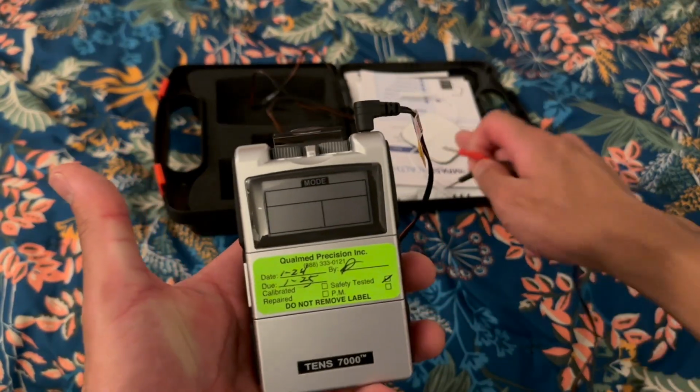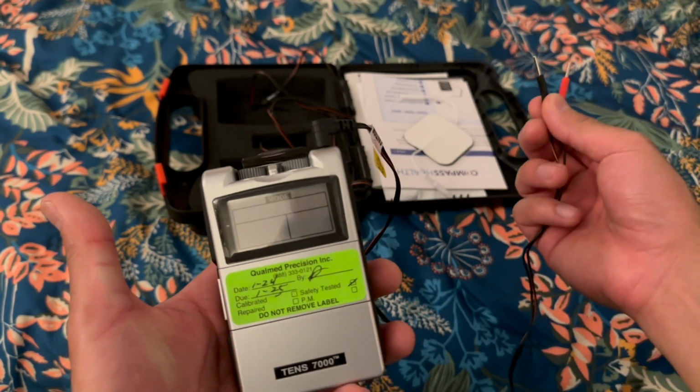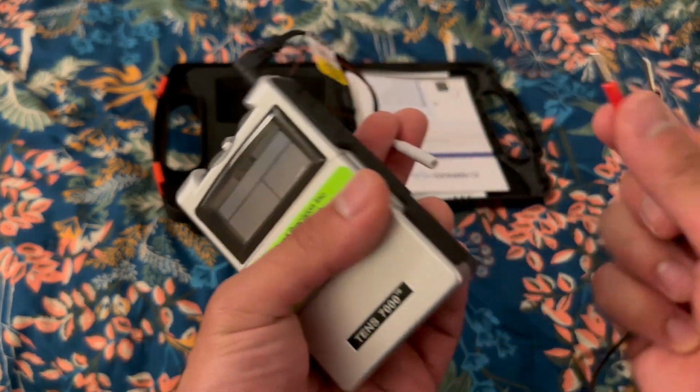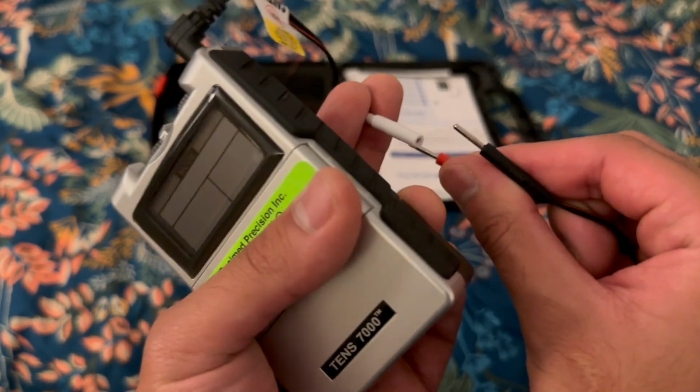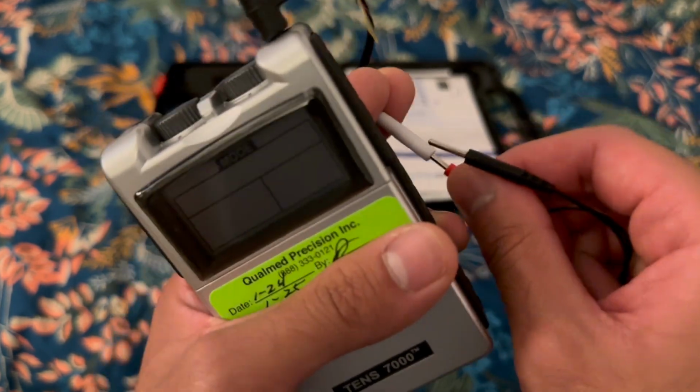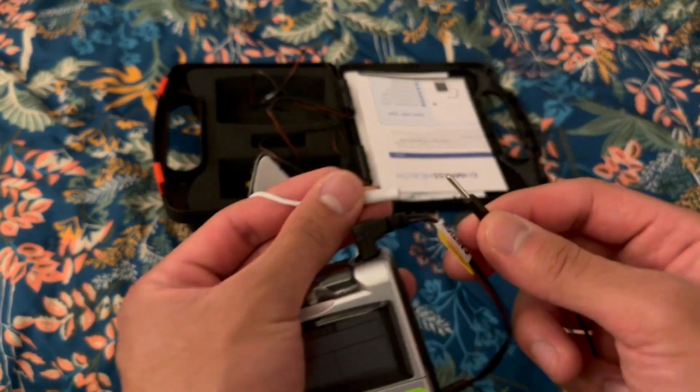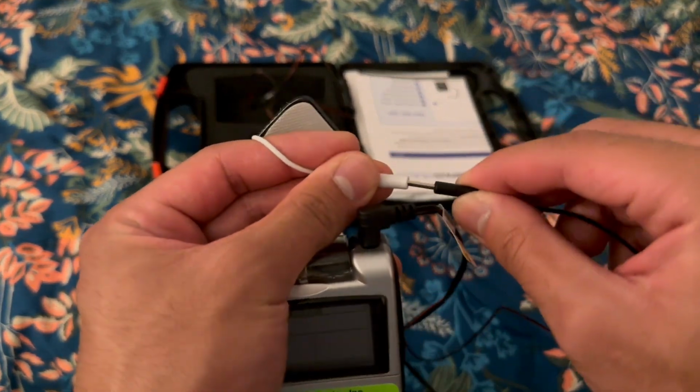So one area can have more intensity than the other and vice versa. To make it easier for electrode pad placement, we can attach these right now rather than waiting for it to go on the skin. So one end of the prong goes into the end, and then the other one goes into the other end. Just like that.